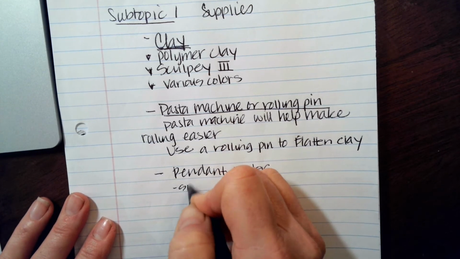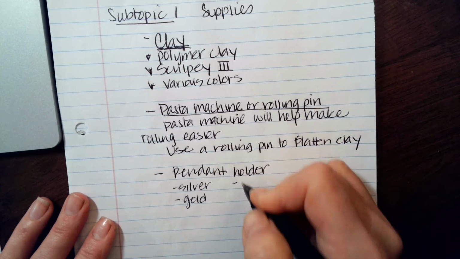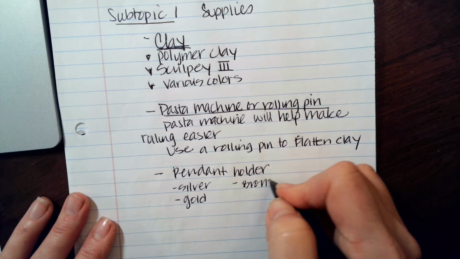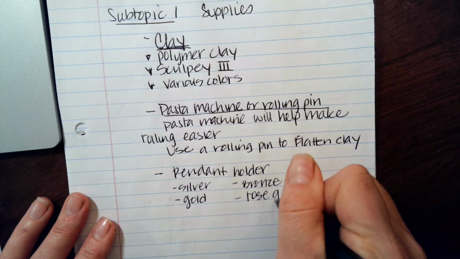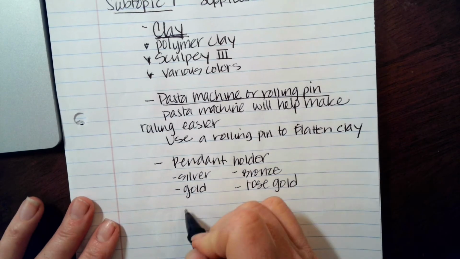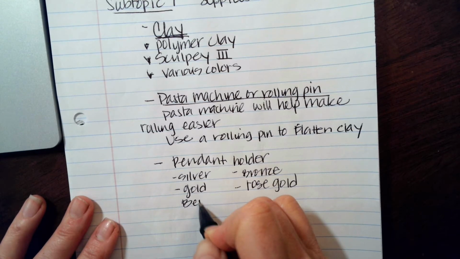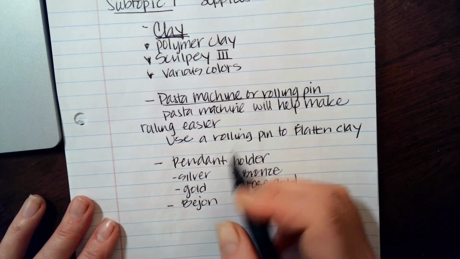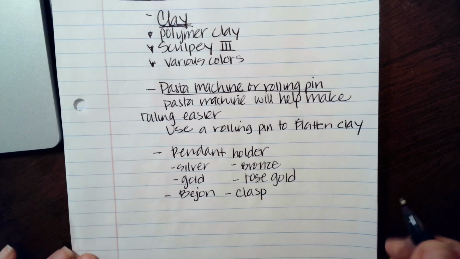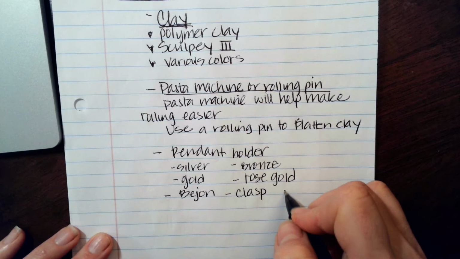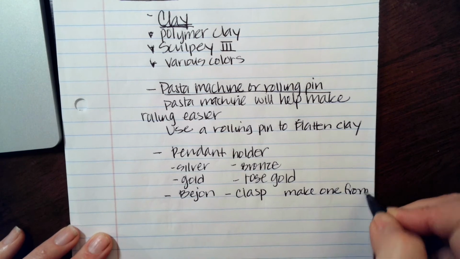And they come in silver, gold, bronze, and rose gold. And then you can use a bail, I don't know how to spell it. You can use a clasp, or you can make one from clay.